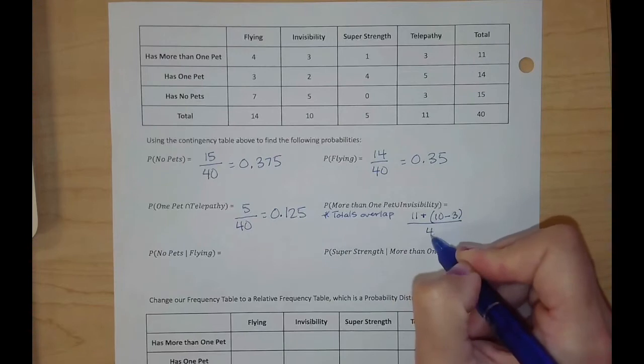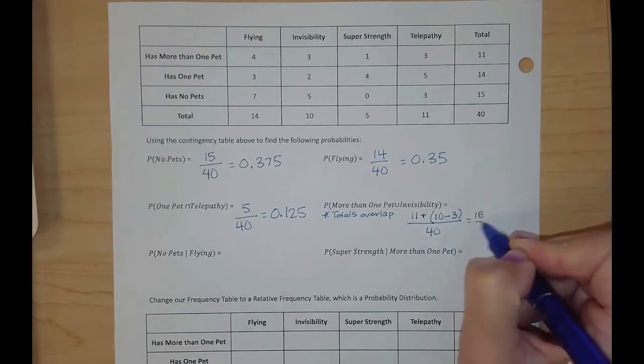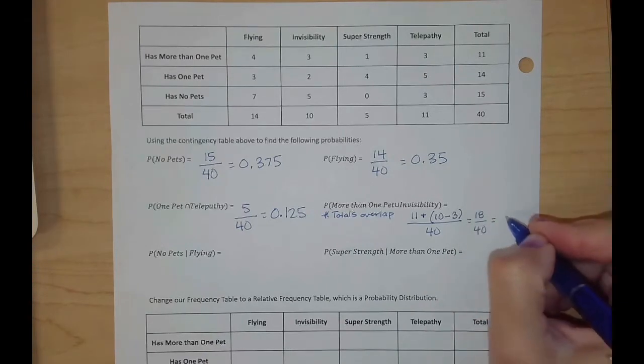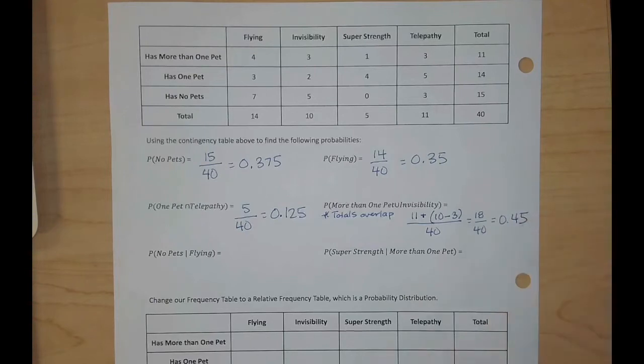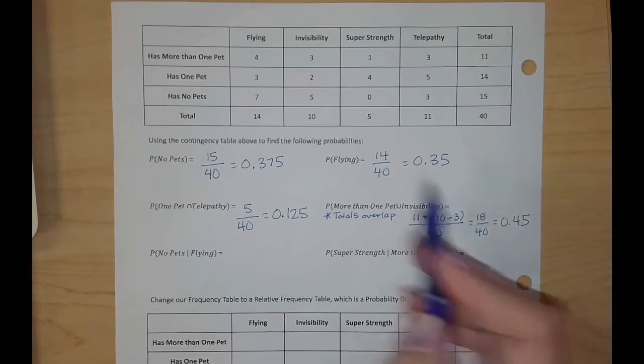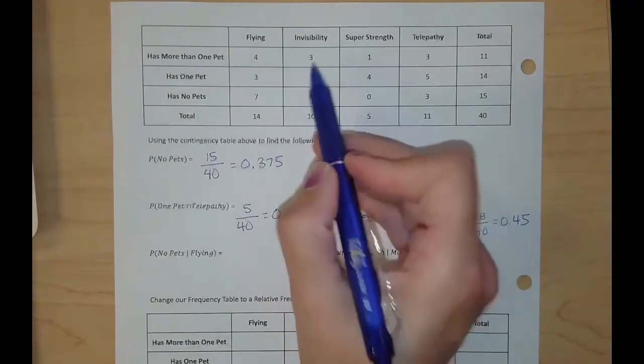So this is 18, and then as a decimal, 0.45. So hopefully that kind of makes sense. When we're talking about going both directions, we're counting it twice.